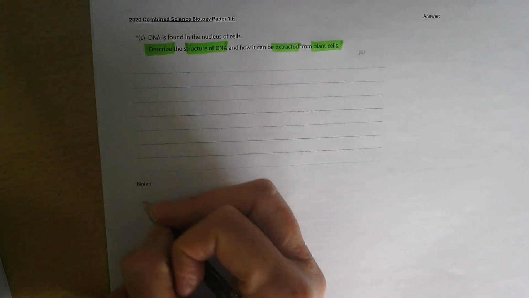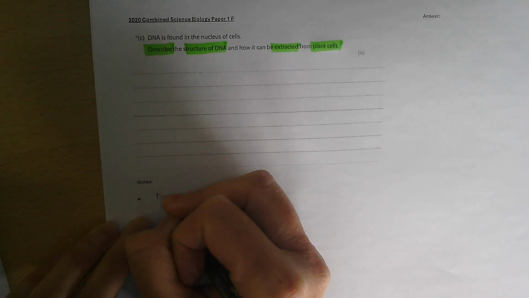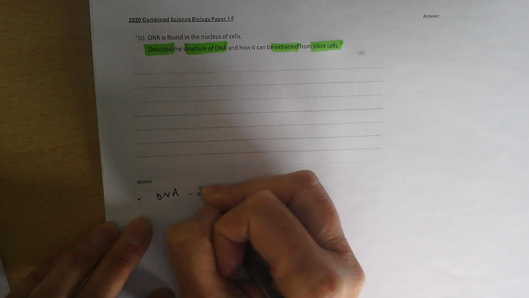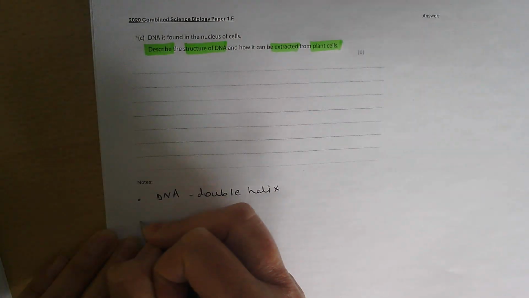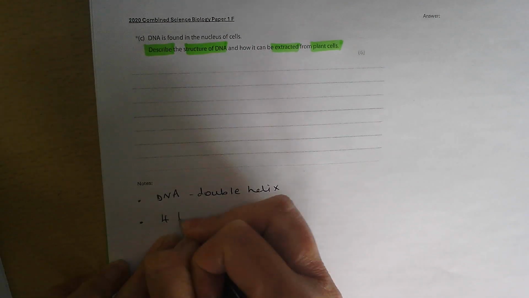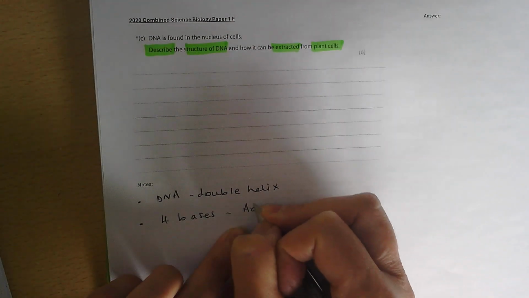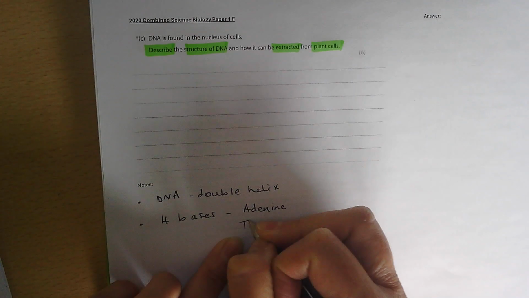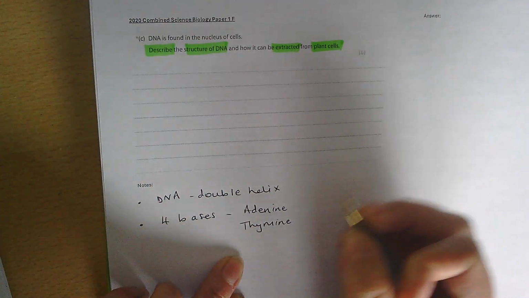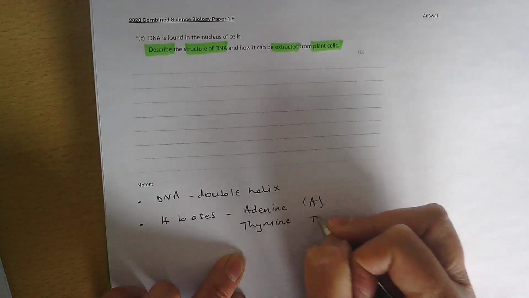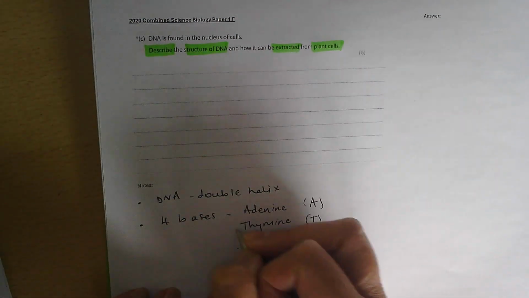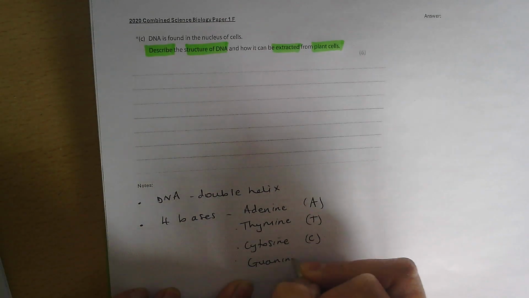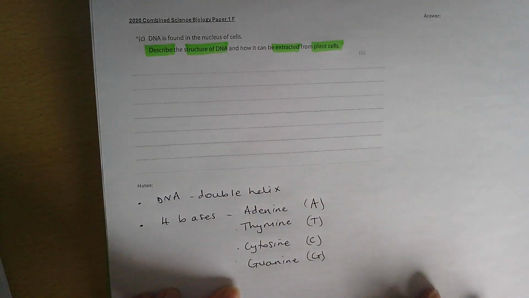So in terms of knowledge, first of all, just notes, hopefully remembering that DNA has a double helix structure, meaning it's made of two strands. It's made up of four bases. So we've got adenine, thymine, I'll write them as they pair up, so A with T, cytosine and guanine.